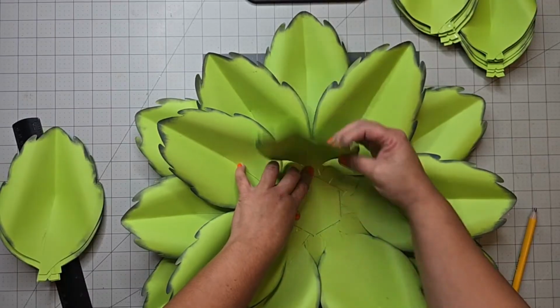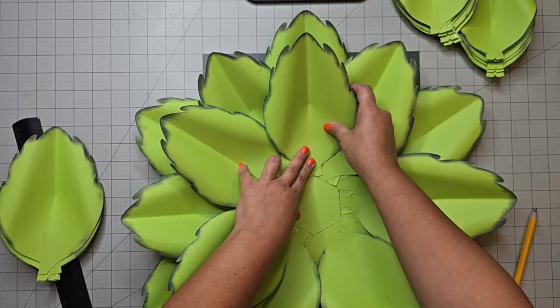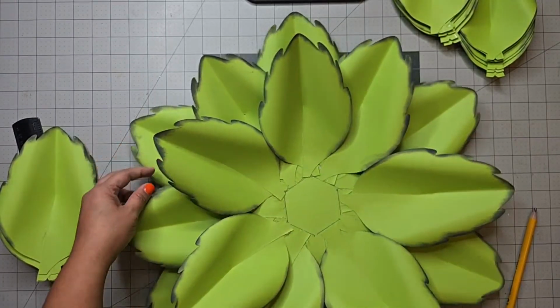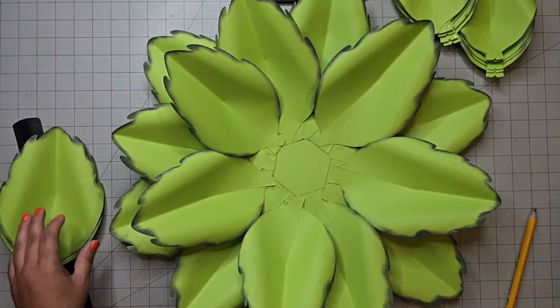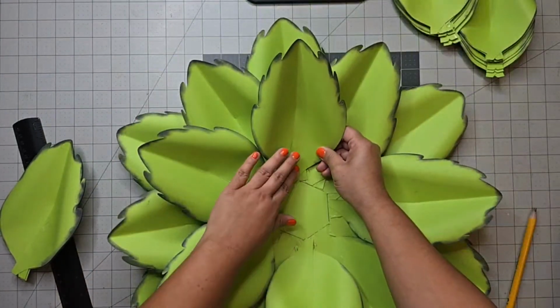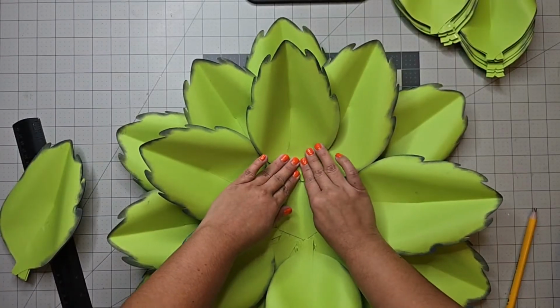Excuse me. She is such a pretty flower. Even with the distressing on the sides.